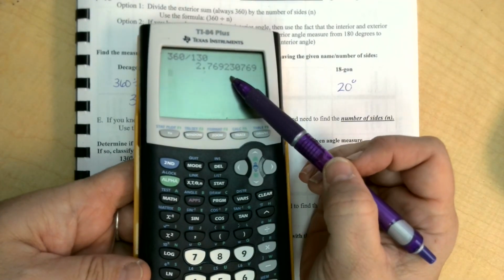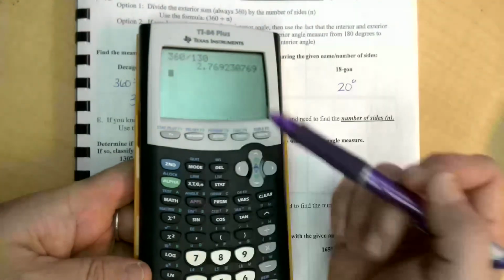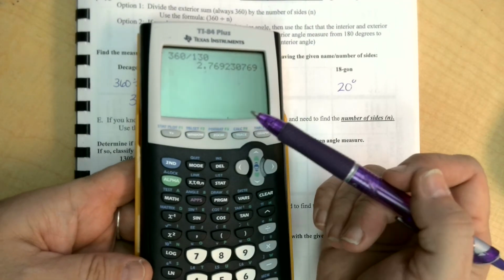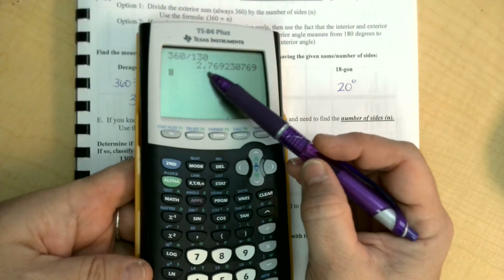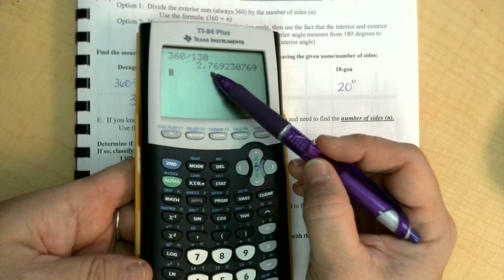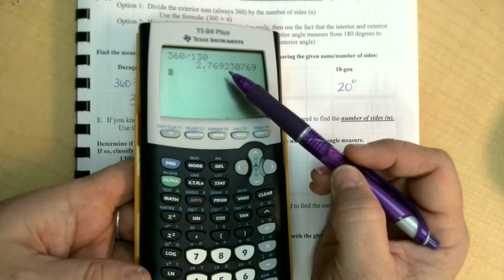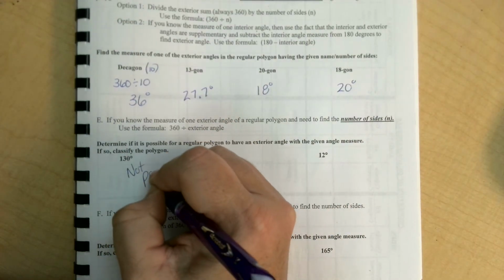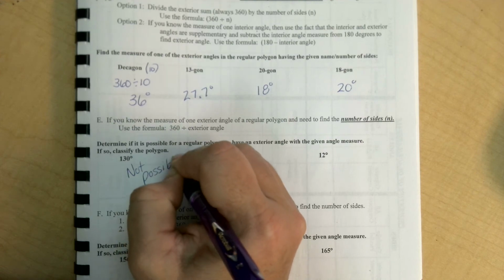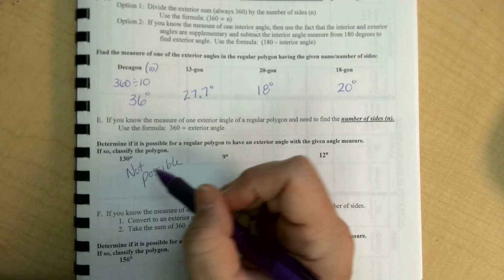Can you say a figure has 2.7 sides? You might be saying, sure, why not? It's a number, I'll write it down. The problem is it has to come out to an integer, a whole number. Since it doesn't come out to a whole number, we say that's not possible. That's the only time it's not possible: when you get a decimal.